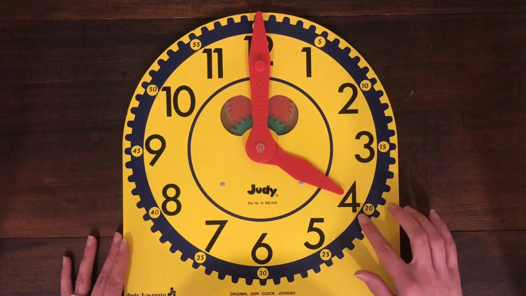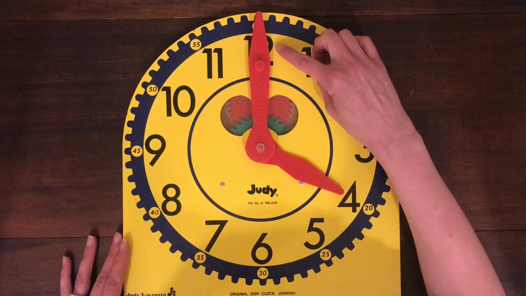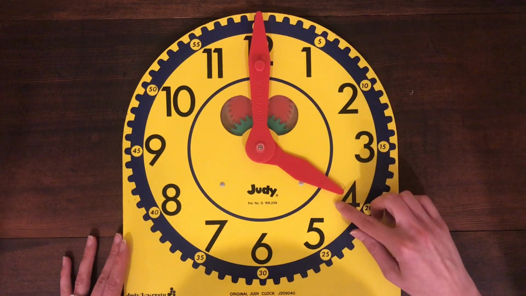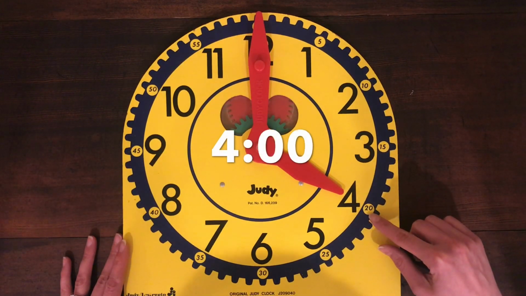This clock is showing 4 o'clock. The long minute hand is straight up on the 12, so there are 0 minutes past the hour, and the short hour hand is directly on the 4, so the hour is 4.